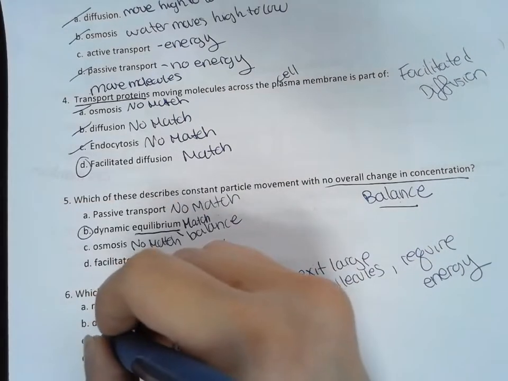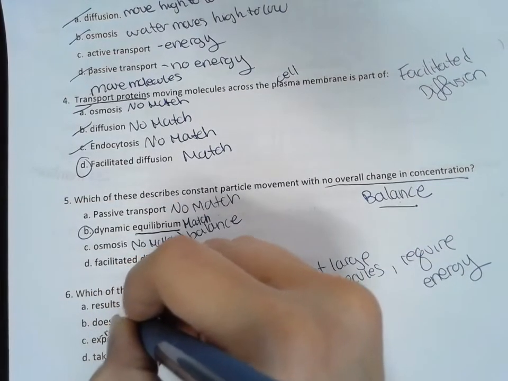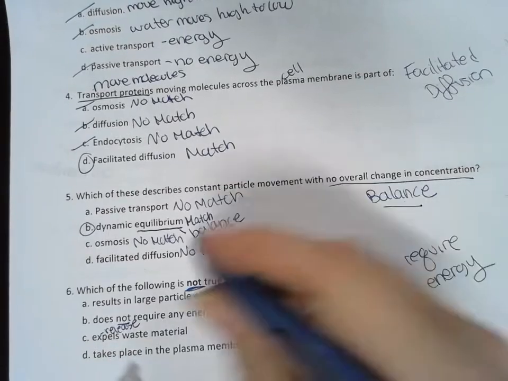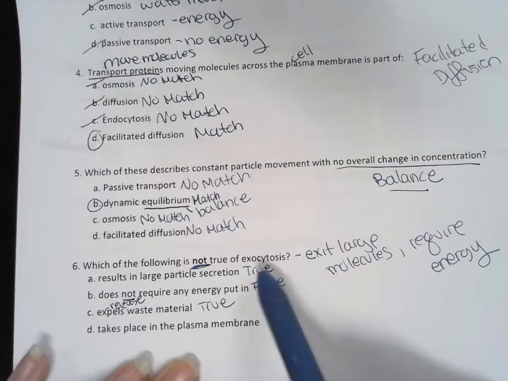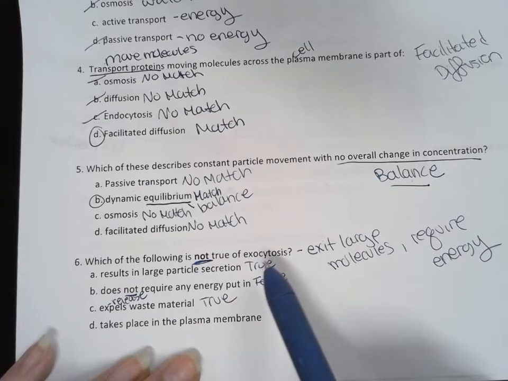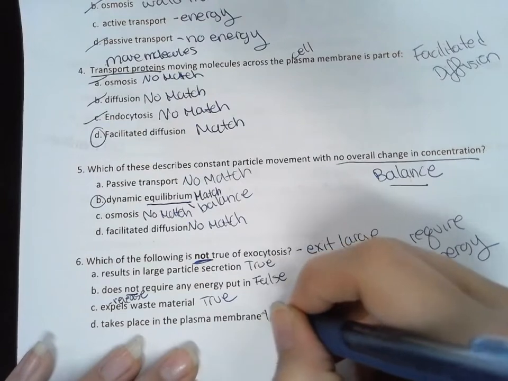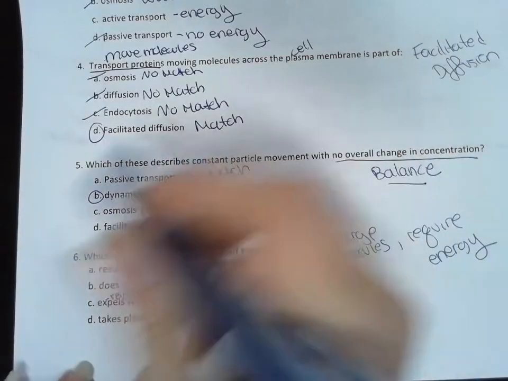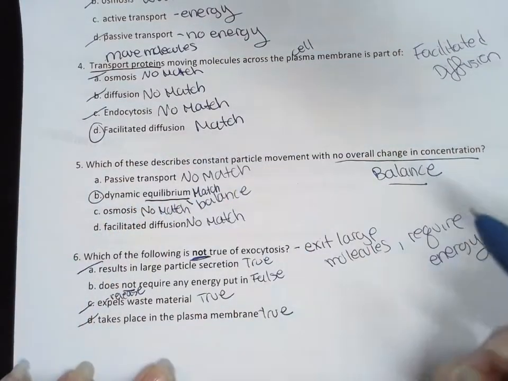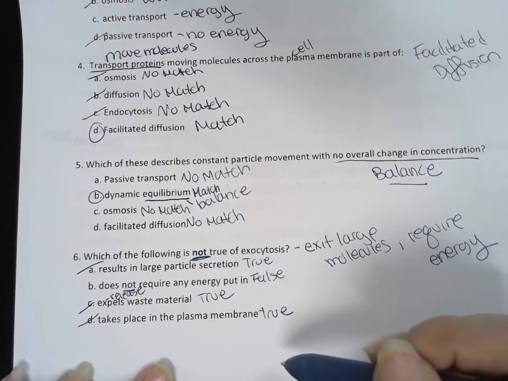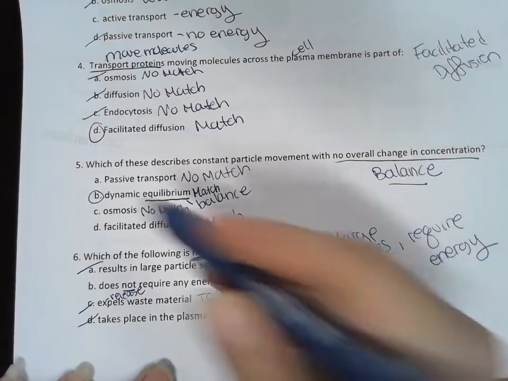Expels. Expels means release. Release waste material. Well, yes, this is true. And takes place in the plasma membrane. Well, if it's a part of transport, and exocytosis is a part of active transport, then yes, it takes place in the plasma membrane. So A, C, and D are true. I'm looking for the one that is not true, and that is B. Yep.